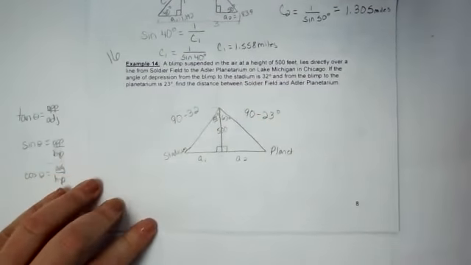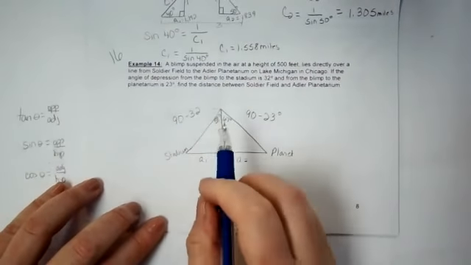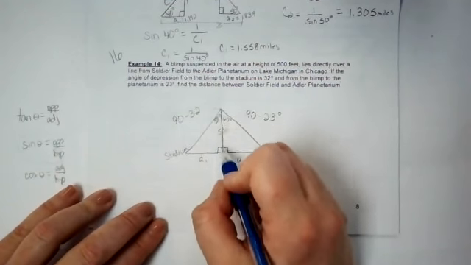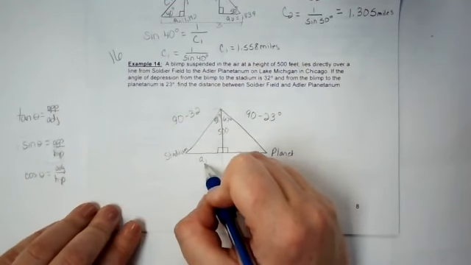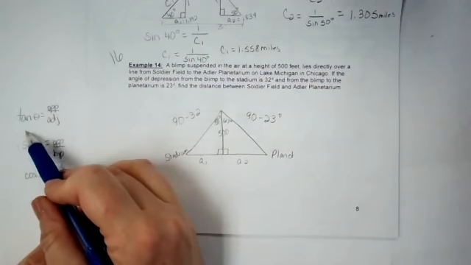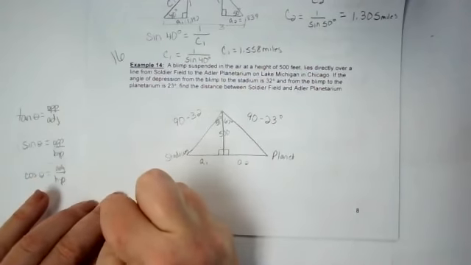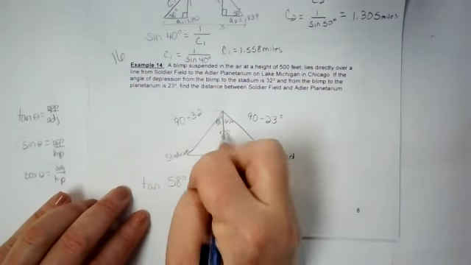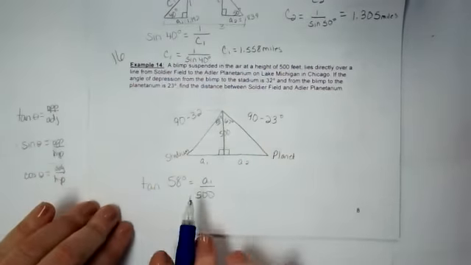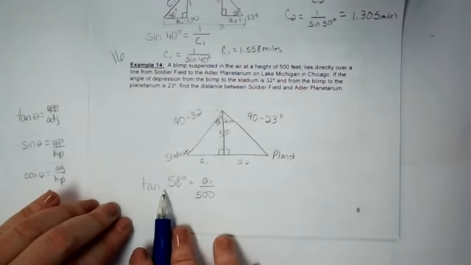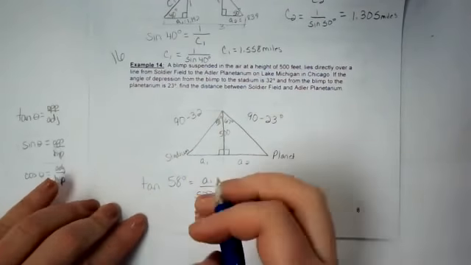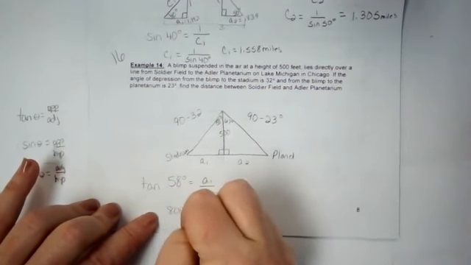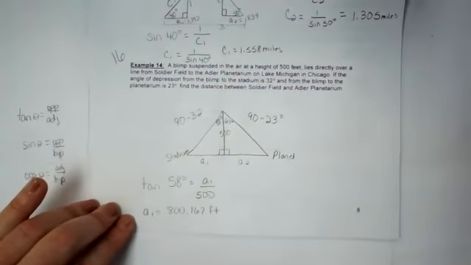And there we go. Okay, so here we go. I have 58 degrees, and I have the adjacent side. I want the opposite side. So opposite and adjacent, whenever they're involved, we're talking about tan theta. So tan of 58 degrees is going to be opposite over adjacent. And this is the kind of problem that we really like, because all we have to do is multiply these together. 500 times the tan of 58 degrees, and A1 is going to be 800.167 feet.